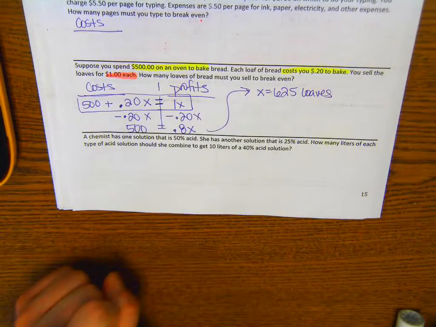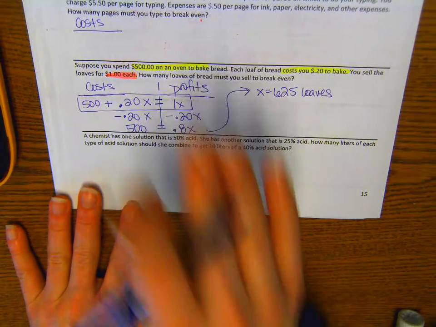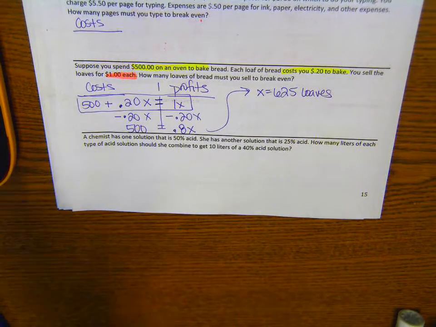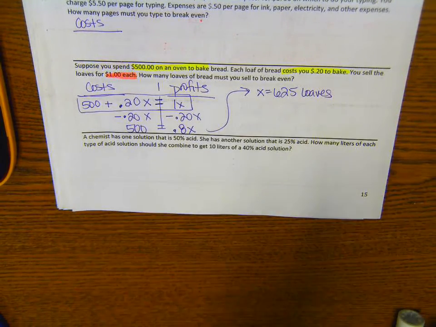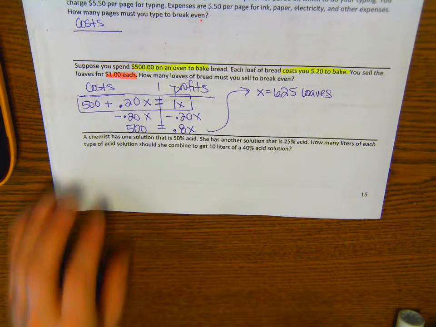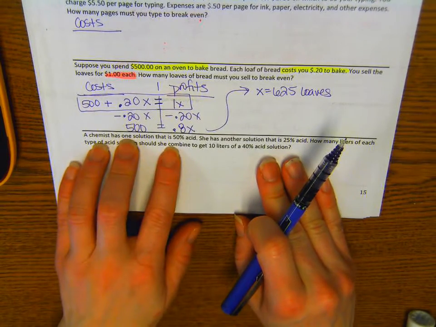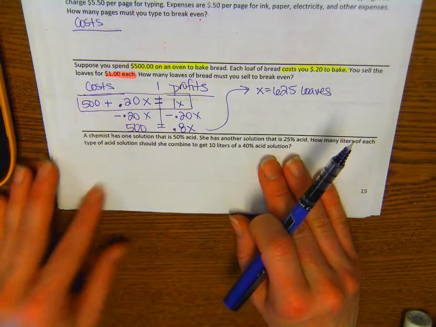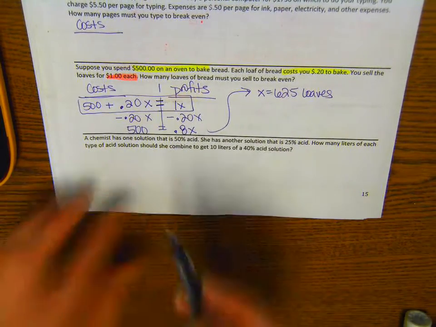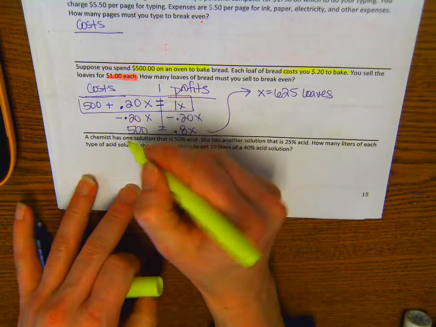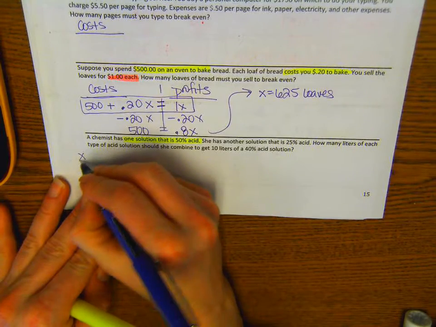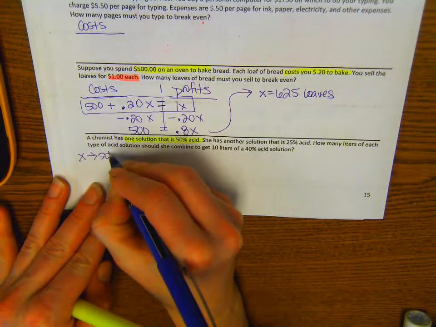Okay, and then the last problem is what I call a mixture problem. A mixture problem is similar to the first one we did above. We have two different kinds of liquid or something, and they come together to make a new liquid or quantity. Okay? In this one, we have a chemist. Sometimes you would do this in chemistry, for those who will take chemistry next year or the following year. One solution is 50% acid. So I am going to call the 50% solution X.